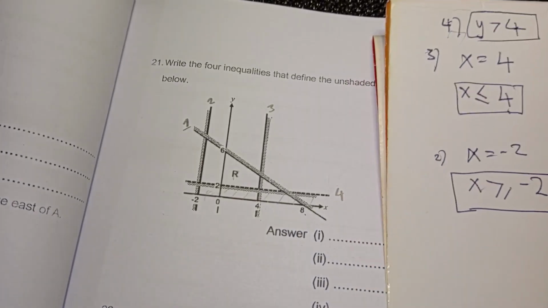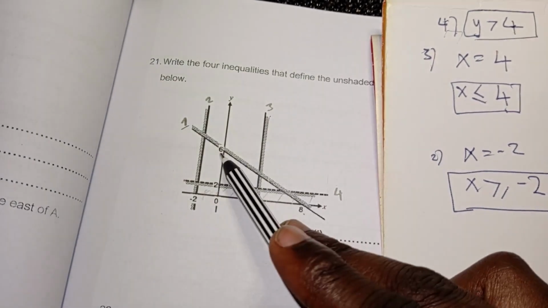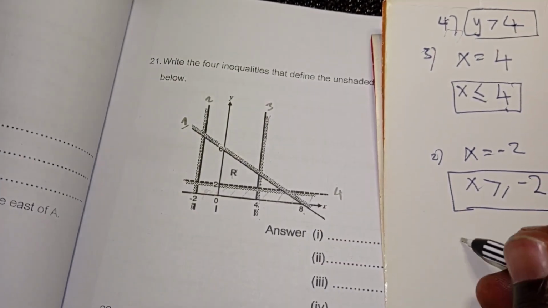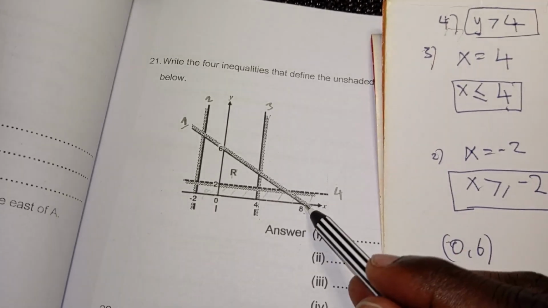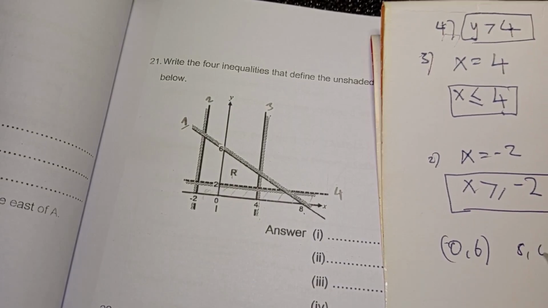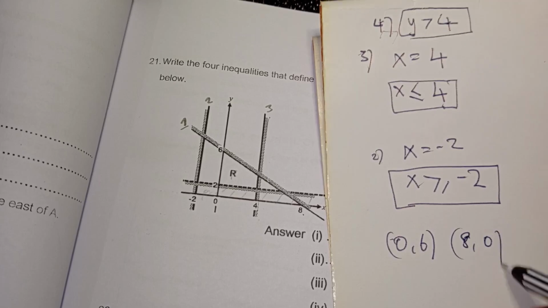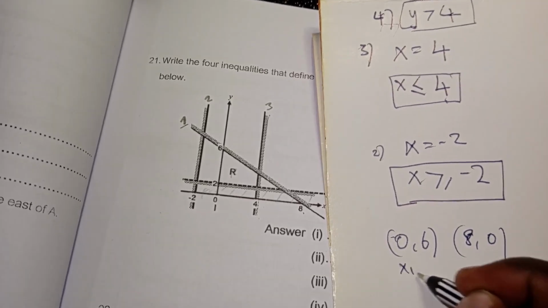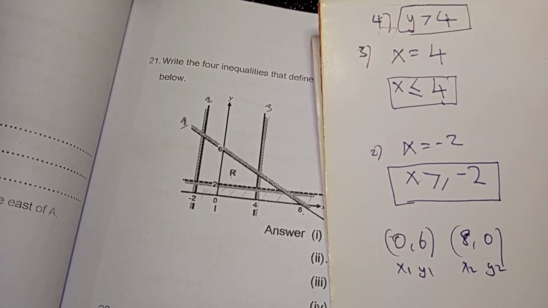Then the last one is this one. It's passing at 6. So this point here is (0, 6), then this point here is (8, 0). So you're going to have x1, y1, x2, and y2.